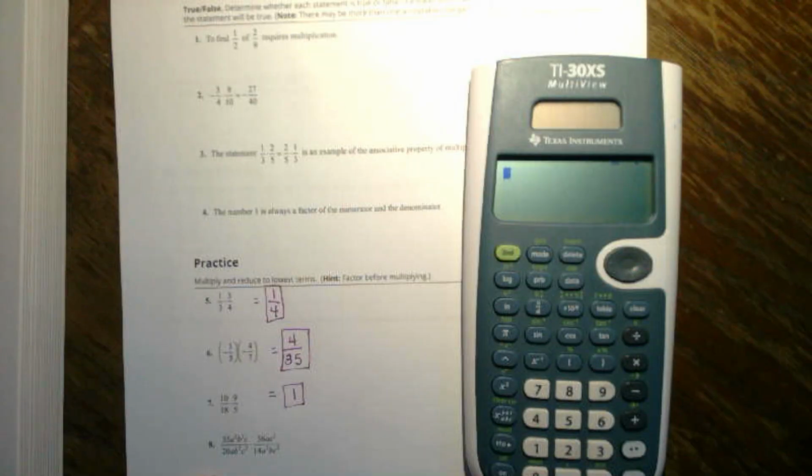Those are the answers for 5 through 7. If you have a question on that, since I kind of just went through it and did it in my head, please email me about it. I will be happy to explain it to you.